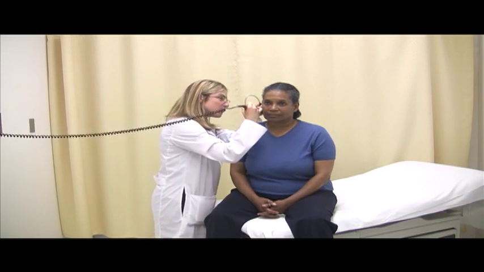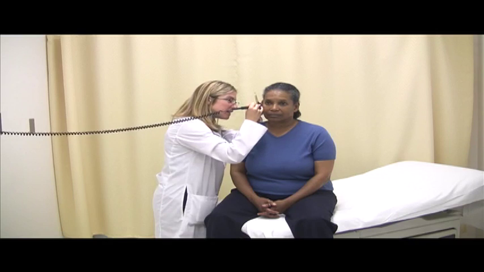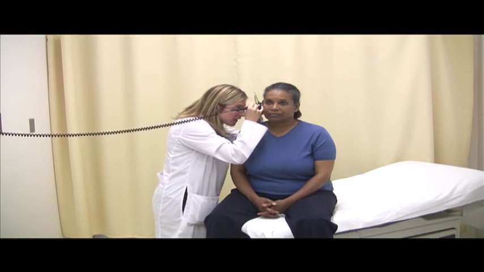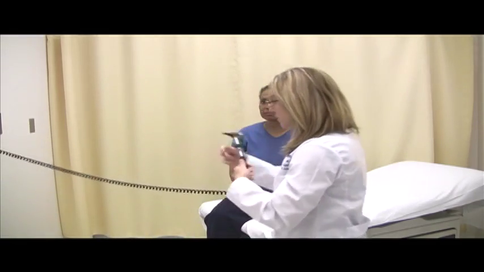I evaluate the right external ear, approach Char, gently lift her ear back, and now I can see the tympanic membrane and the external auditory canal. I will typically switch hands for the other ear. Again, looking at the eardrum, assessing for mobility, just like that.